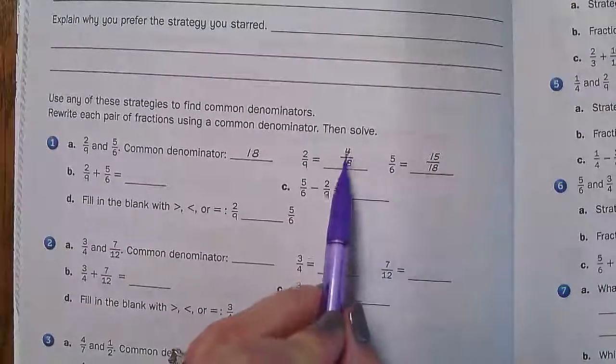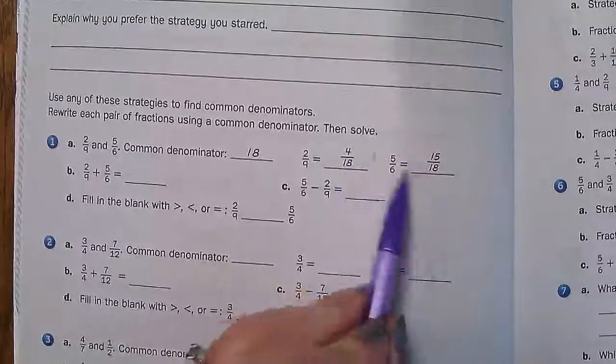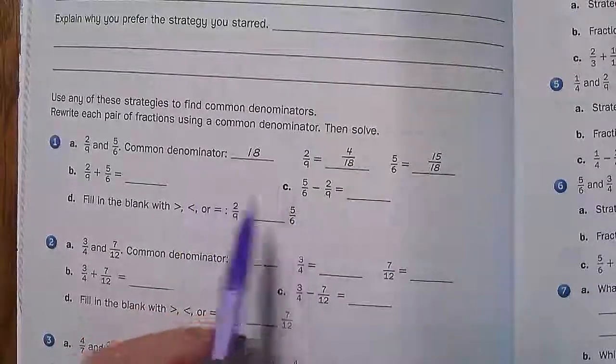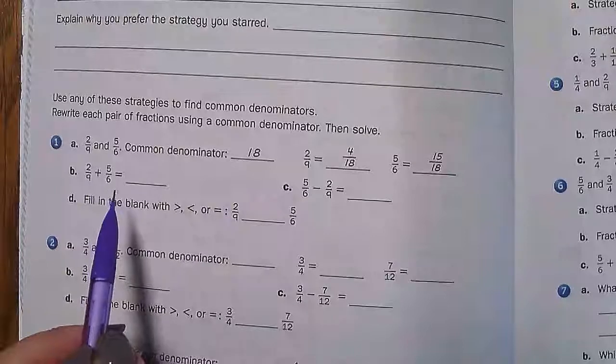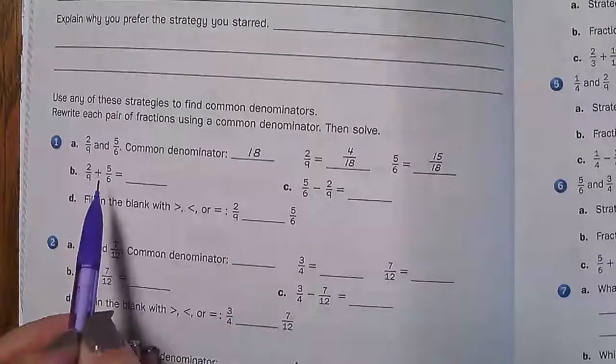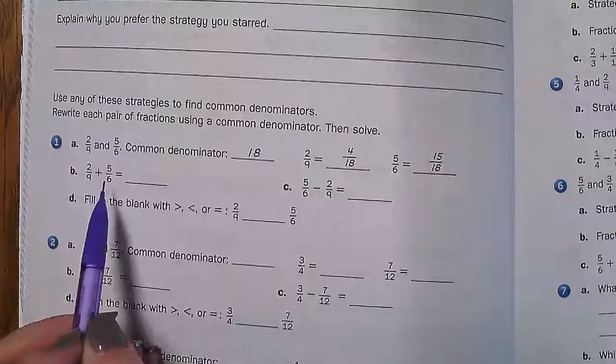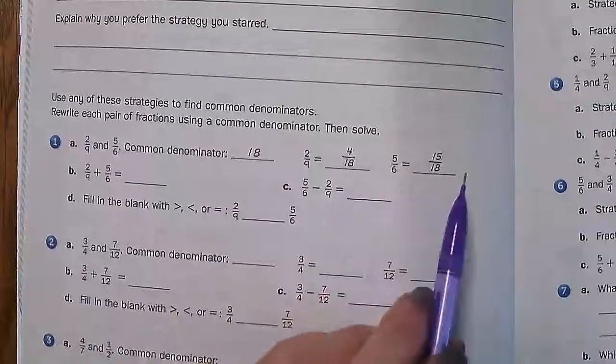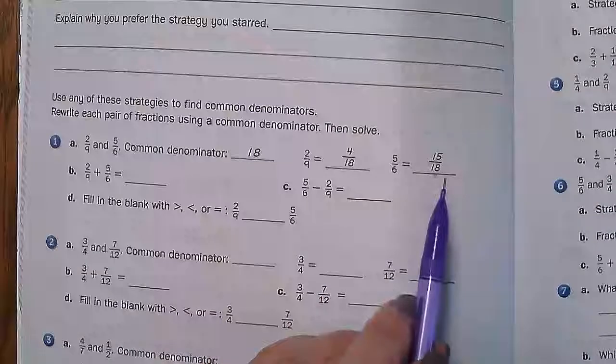Now I'm going to take these new equivalent fractions and I'm going to plug them into these problems here. So 2/9 plus 5/6. Well, if we were just going to solve this problem, we'd have to find a common denominator first. But guys, you already did that. The answers are right here. So you're just going to use these new fractions to plug it in.